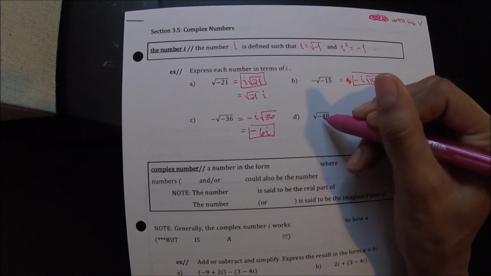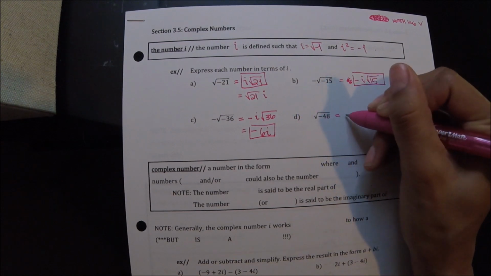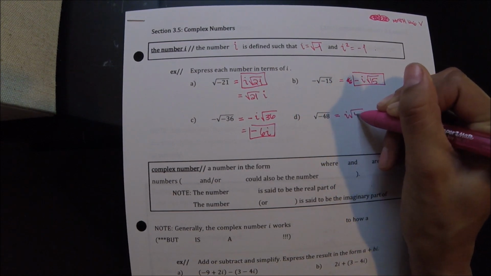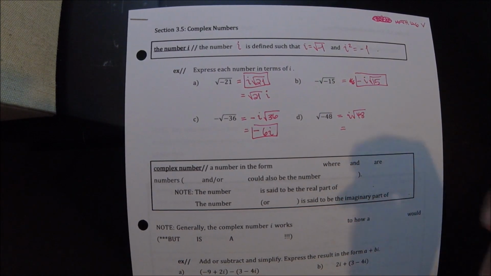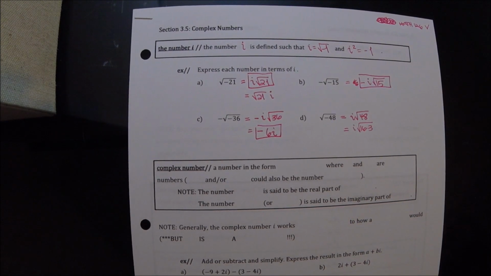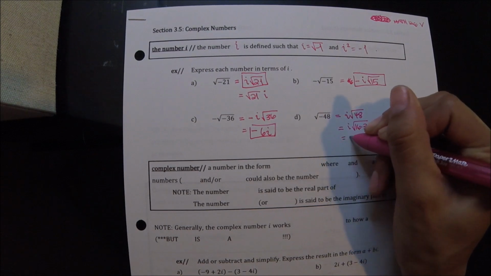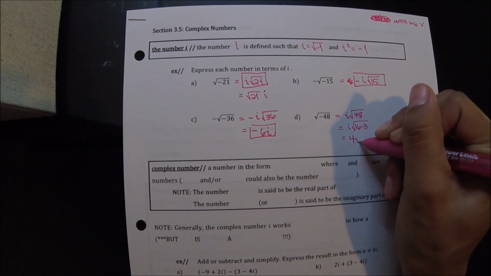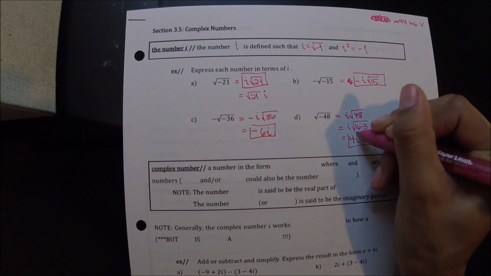And then lastly, this one is more like the first one. So we'll just have root -48. The negative part inside lets us take an i out, i root 48. And then 48 can be broken down because it's 16 times 3. So we can take the square root of 16, which is 4, and then the i, and then root 3 left inside.